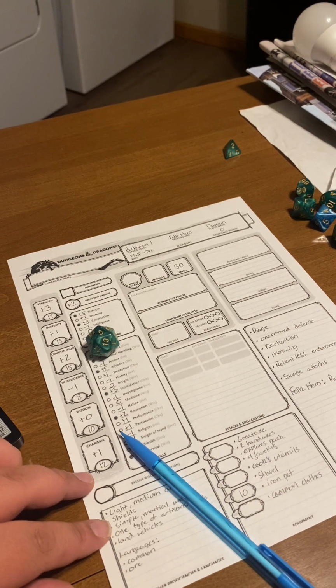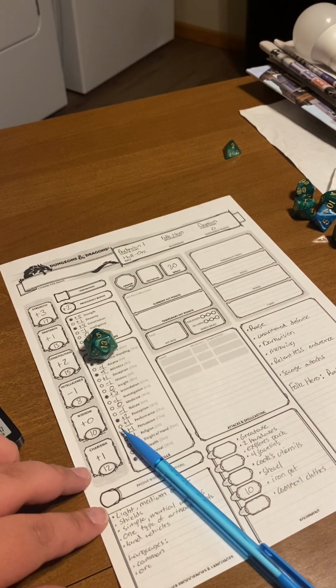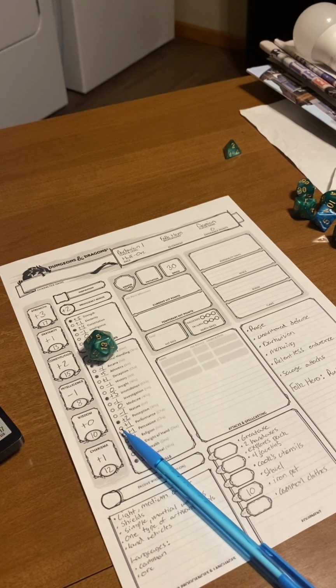With that roll, the enemy probably won't be too scared of us, but that's the fun of rolling dice and RNG.